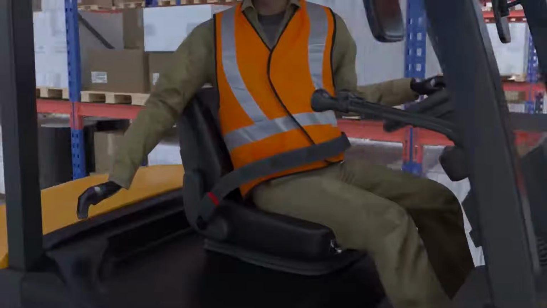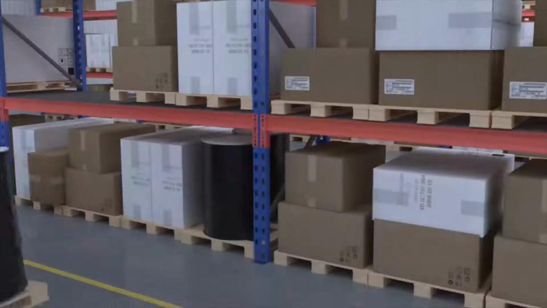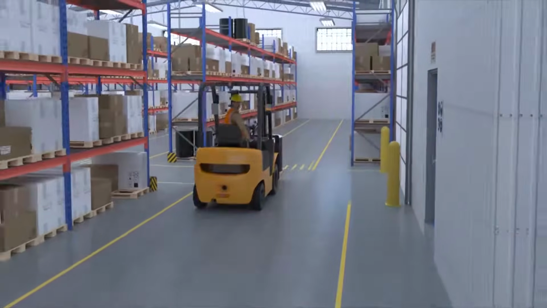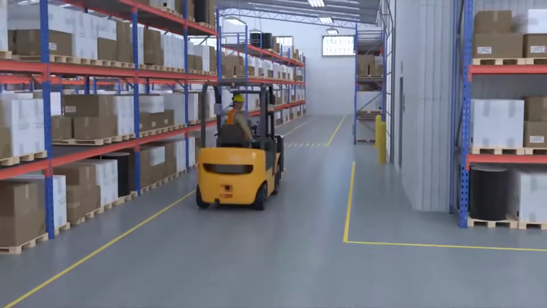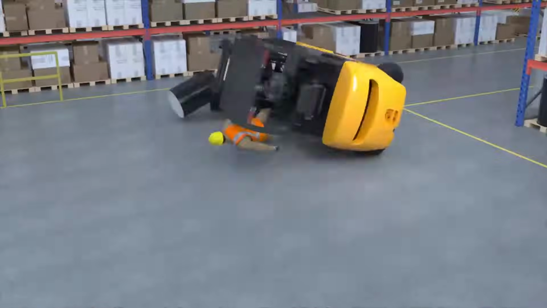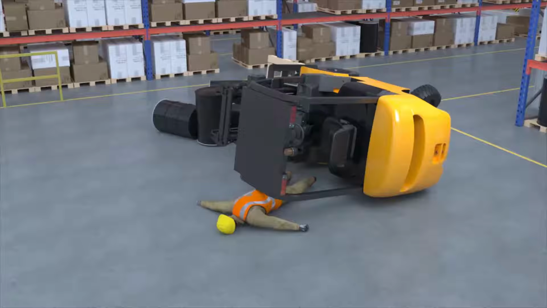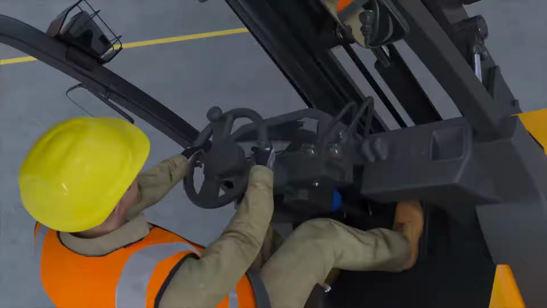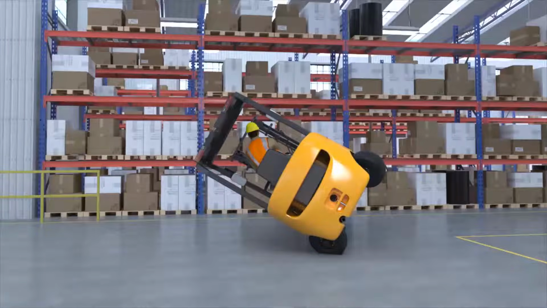Stay buckled up. If your sit-down unit tips, that seatbelt is going to help you stay inside the forklift's protective frame. And trying to jump off runs the serious risk of you being pinned under the forklift or the load. So sit tight, hold onto the steering wheel, brace your feet, and lean away from the impact.